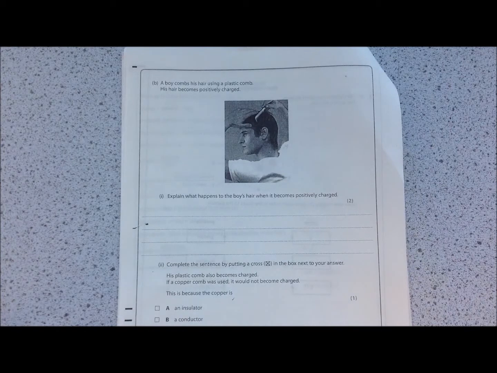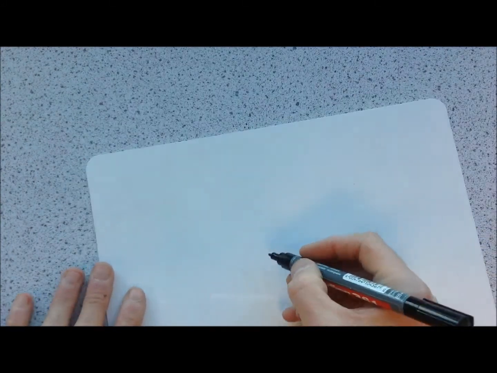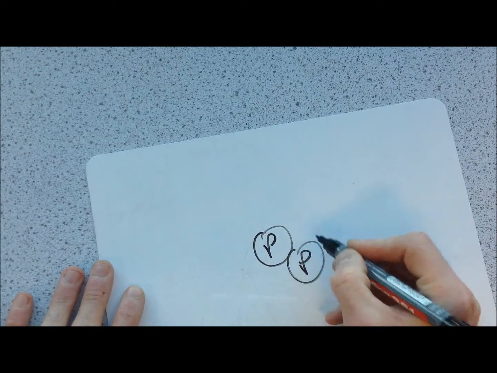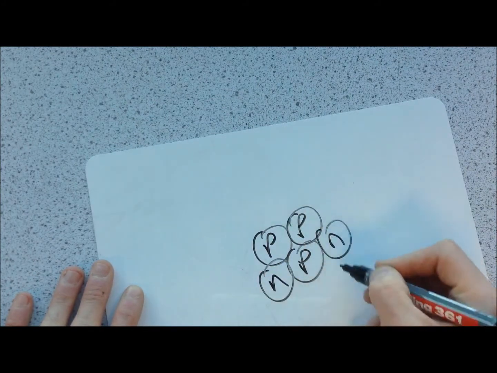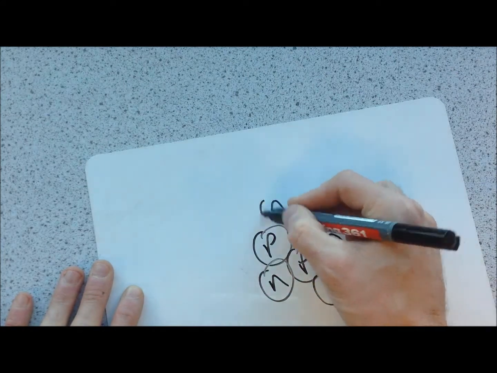Right, next part. A boy combs his hair using a plastic comb. His hair becomes positively charged. Explain what happens to the boy's hair when it becomes positively charged. Now, if I was just to draw any atom, so let's go 1, 2, 3, 1, 2, 3, 4.